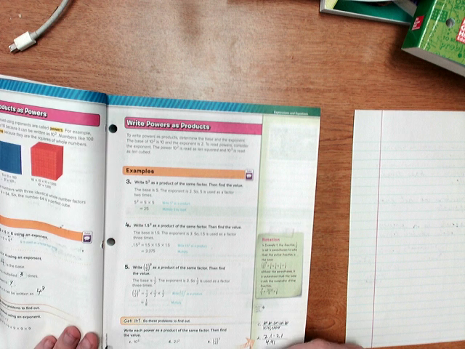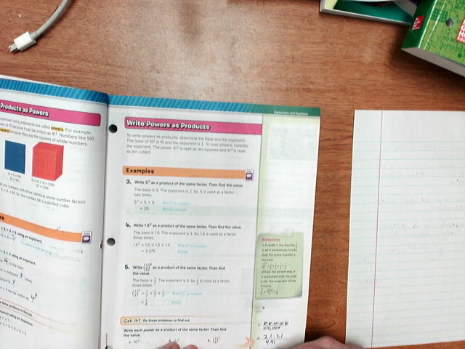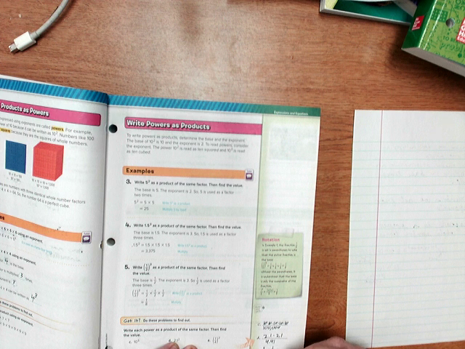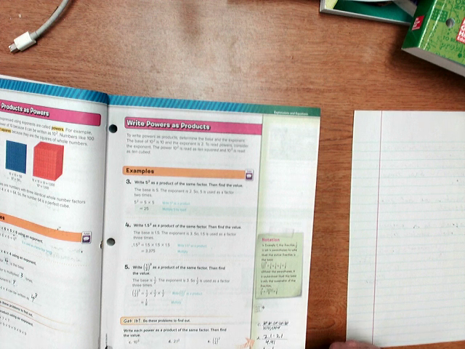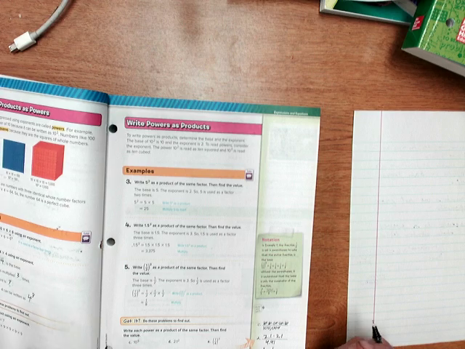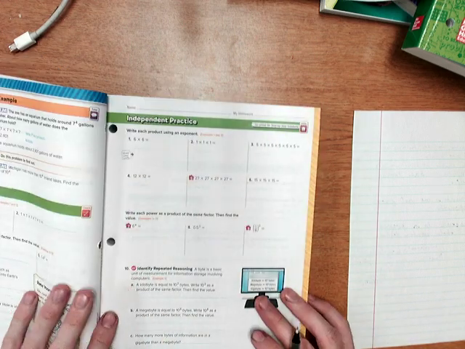Next one is 1/4 squared. 1/4 squared equals 1 over 4 times 1 over 4. 1 times 1 is 1. 4 times 4 is 16. So our answer is 1/16.